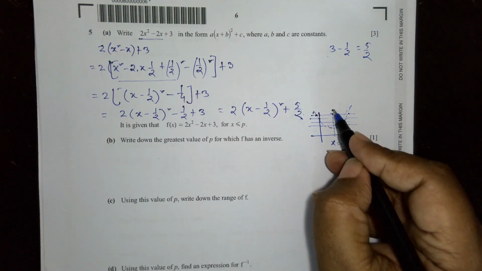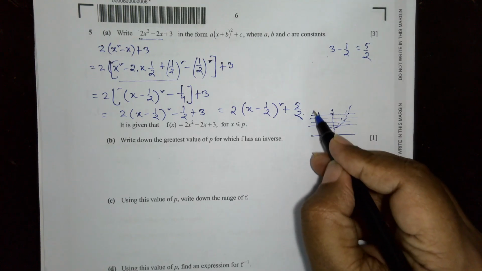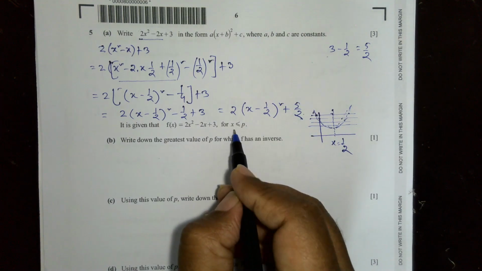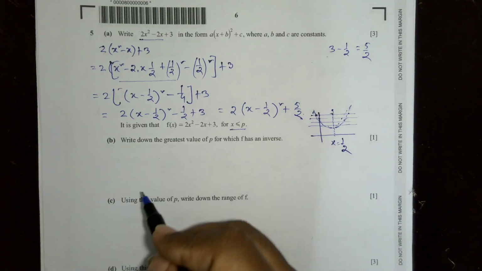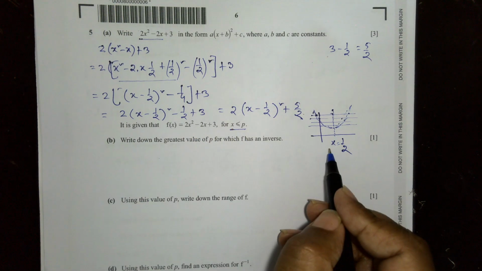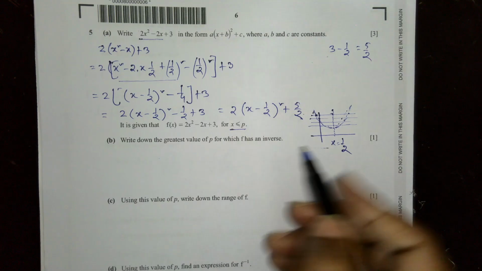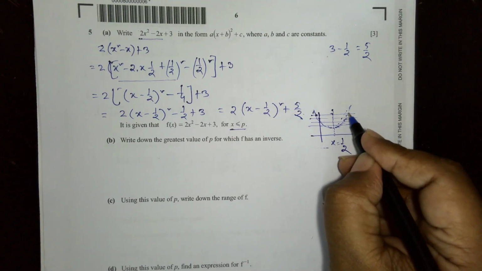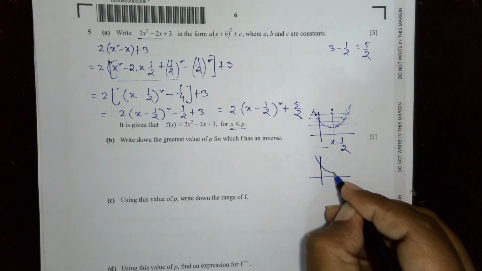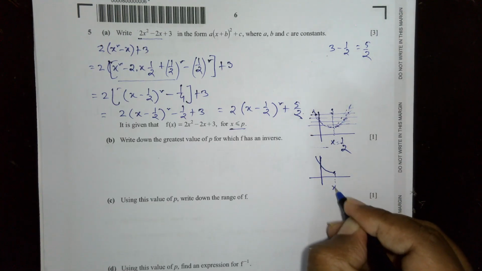By eliminating either this part or this one. Right. Which part will we eliminate? It will be defined by the given domain. The domain says x must be less than or equal to, so the value of x will decrease. Therefore, this portion will not remain. The only remaining part will be like this, up to this, where this is x equals half.